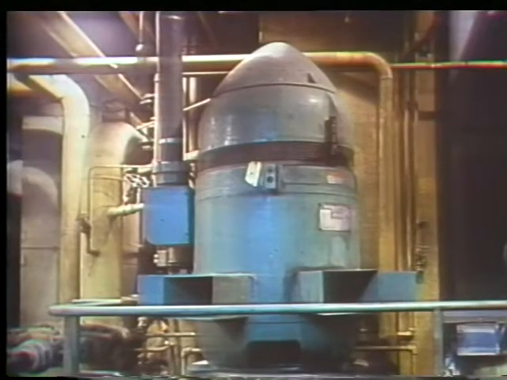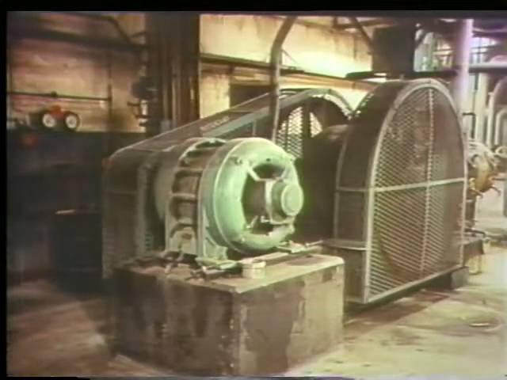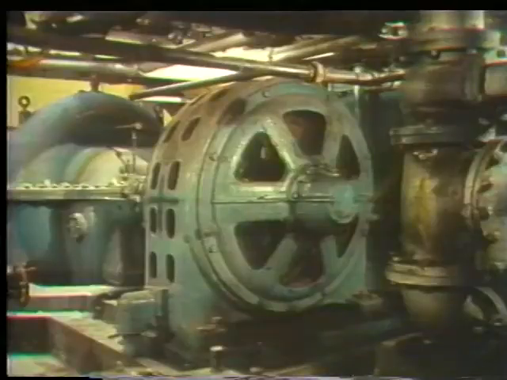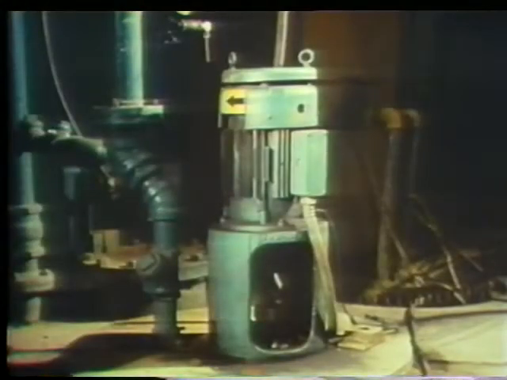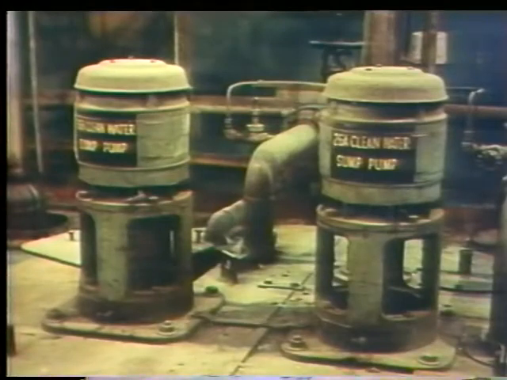Three-phase AC motors. They seem to be everywhere in an industrial operation. They drive air compressors, conveyor belts, pumps, elevators, fans, even generators. Yeah, they drive just about everything in the plant. They're smaller than most industrial equipment, but don't let their size fool you. They're economical and efficient and reliable.